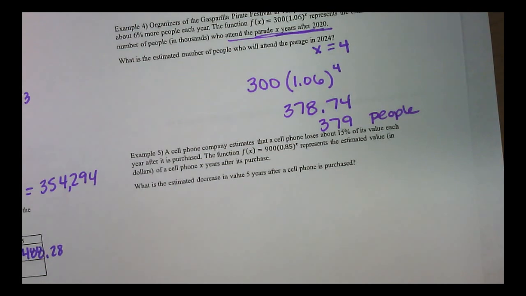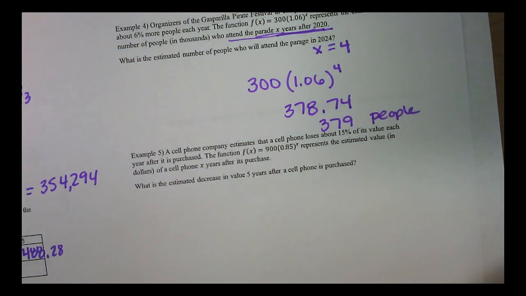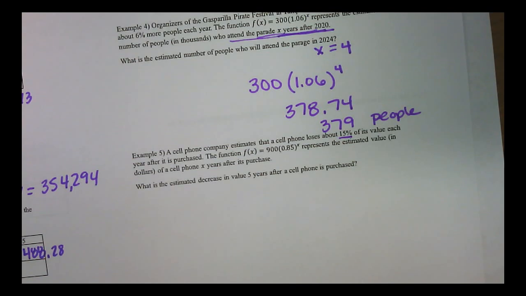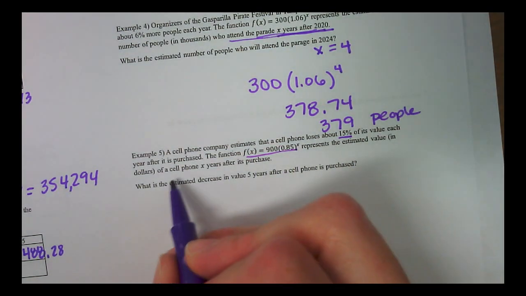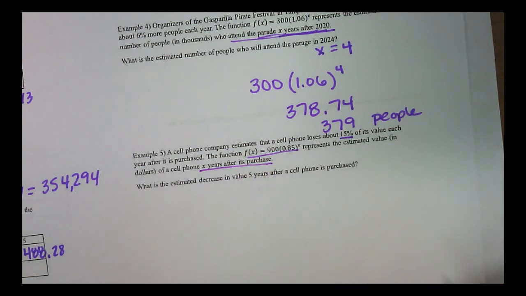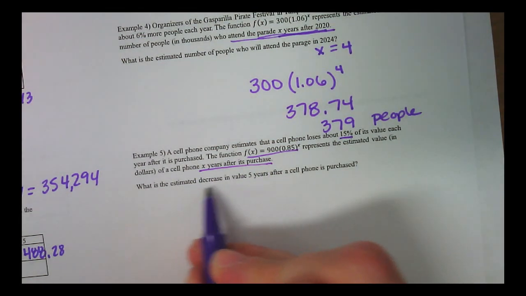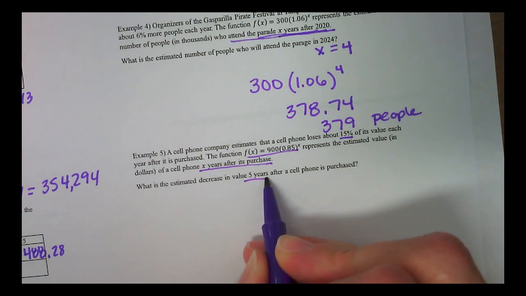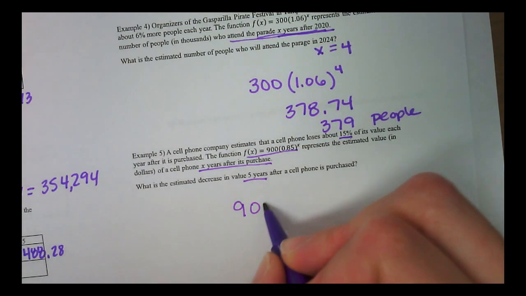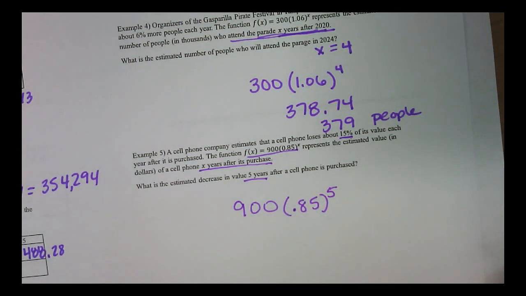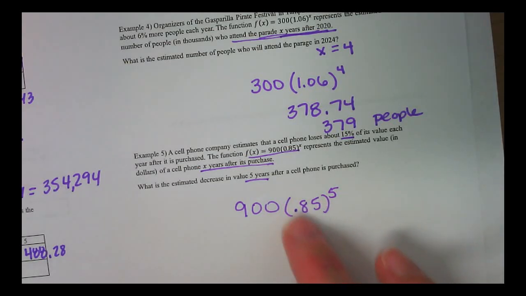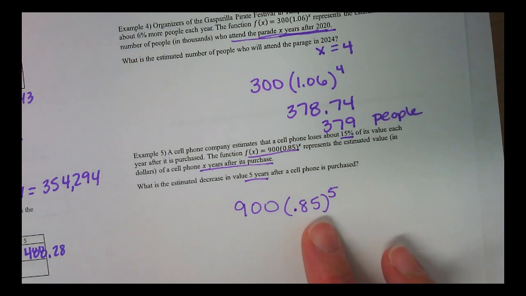Okay, example 5. A cell phone company estimates that a cell phone loses about 15% of its value each year after it is purchased. This is our function. It says X years after it's purchased. So what is the estimated decrease in value 5 years after the phone is purchased? So they're giving us our function. Plug in the 5. Again, I would do this part in my calculator, 0.85 to the 5th, get my answer, and then hit times 900.